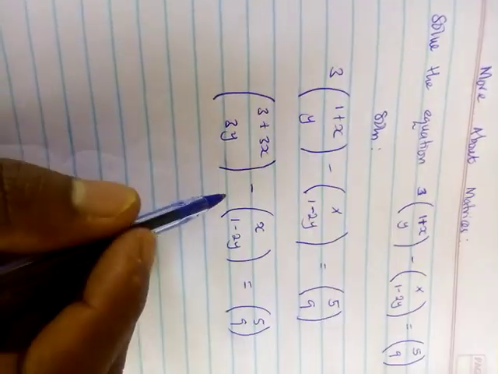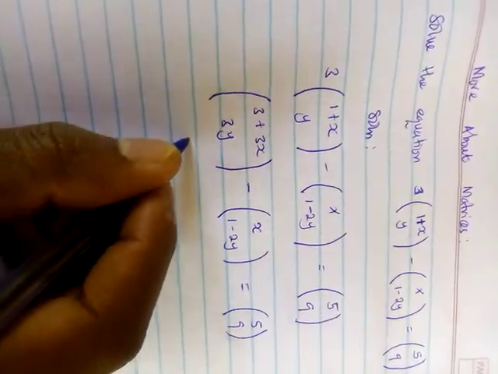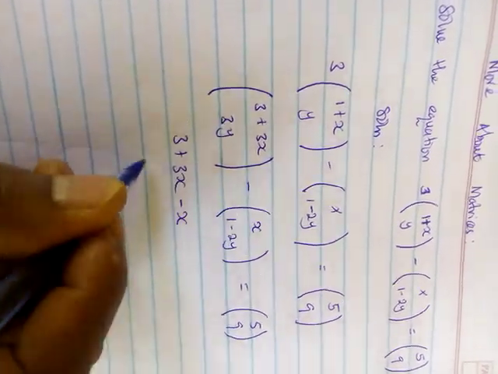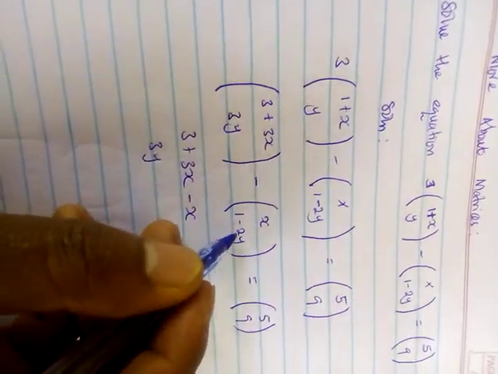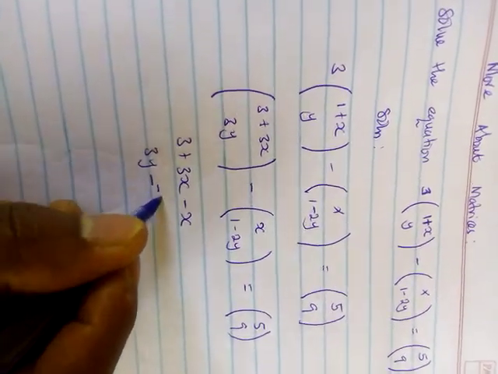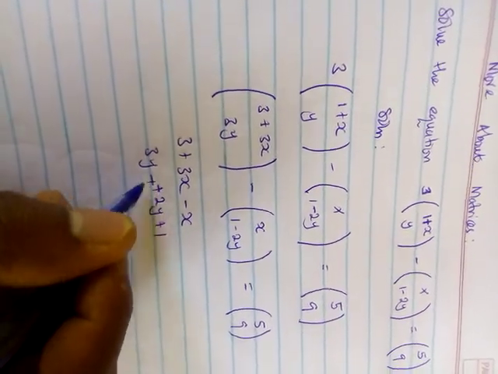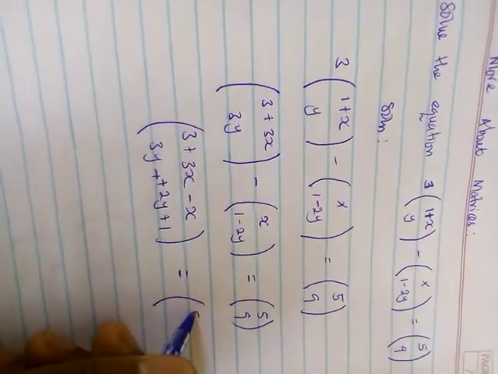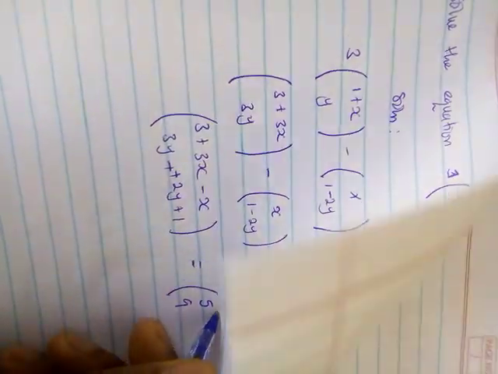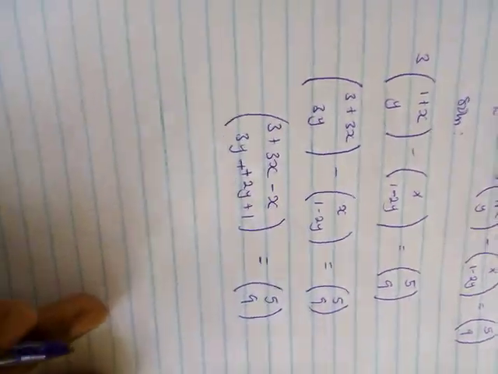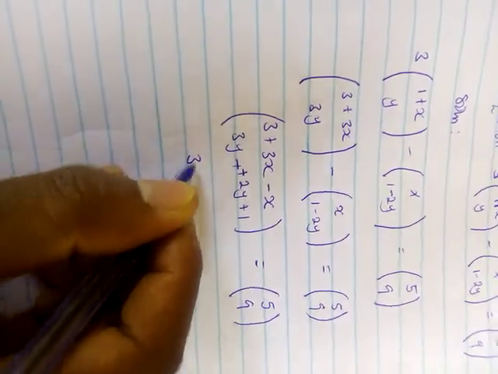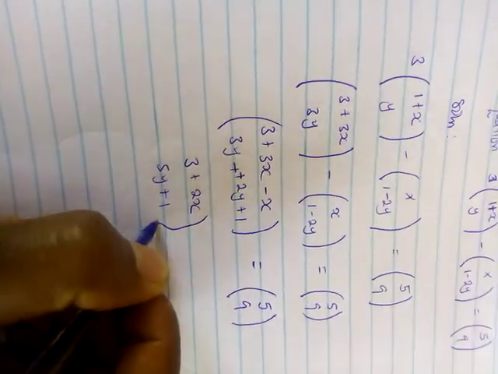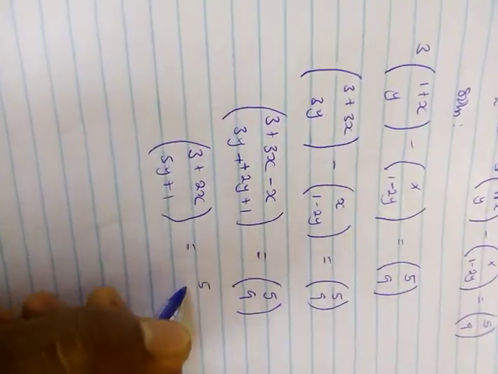We've done the subtraction of matrices. We subtract corresponding components. So I have 3 plus 3x, then minus x, then I have 3y. Allow me to bring the y direct, minus 2y plus 1. This goes here as a plus, then this will equal 5 with 9. So we simplify slowly. I have 3 plus 2x, and then this is going to be 5y plus 1. So this will equal 5 with 9.